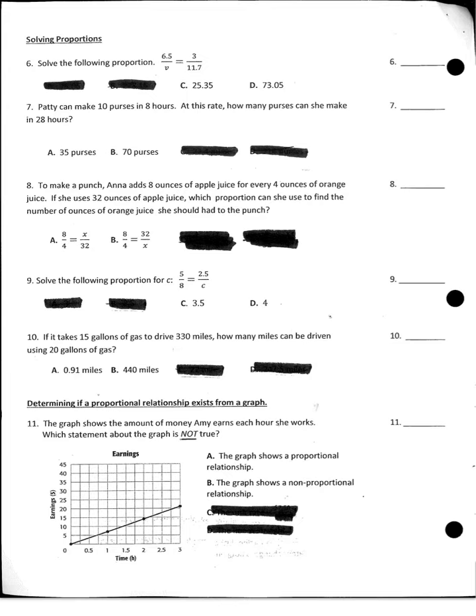Number 9. Solve the following proportion for C. 5 over 8 equals 2.5 over C. Is it C, 3.5, or D, 4?